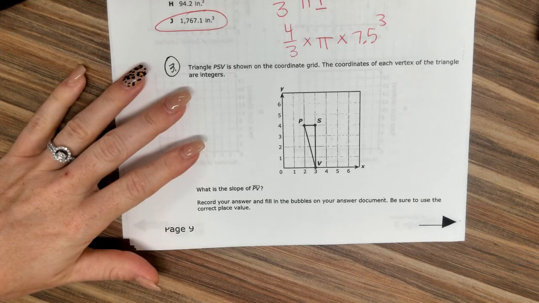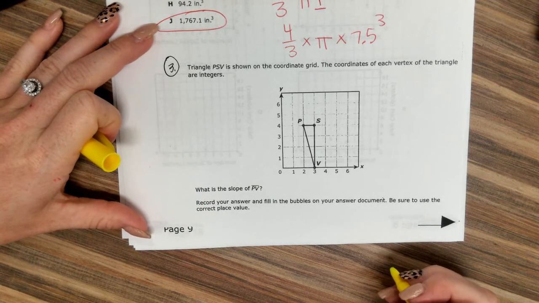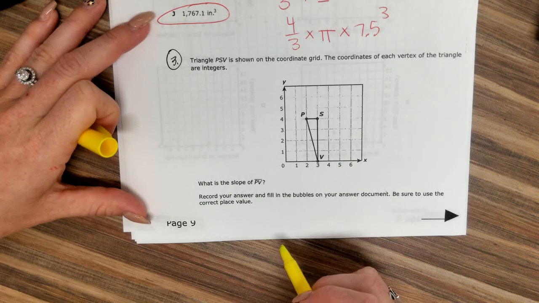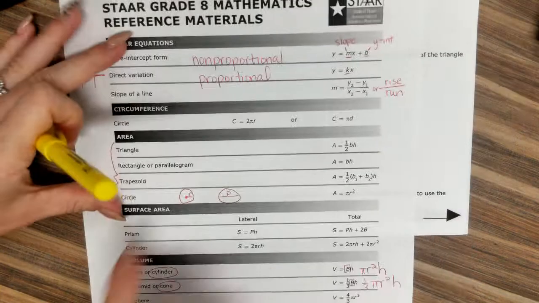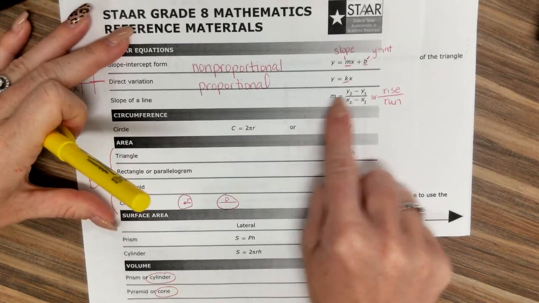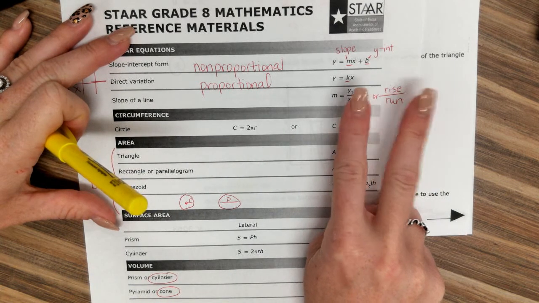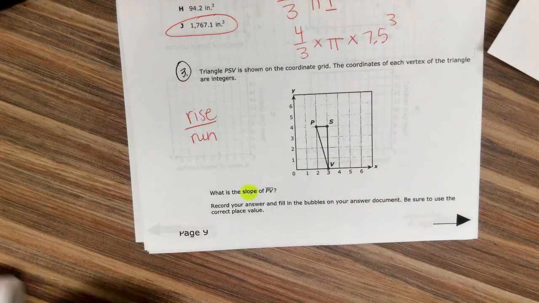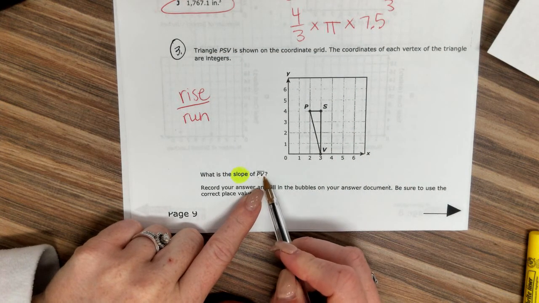Number 3, what was the clue word? What was the clue word on number 3? Slope. And right here on your star chart, it tells you how to find slope. Either this formula or rise over run. Which one of these would I use? Rise over run. Write it down. What am I finding the slope of? P to V.